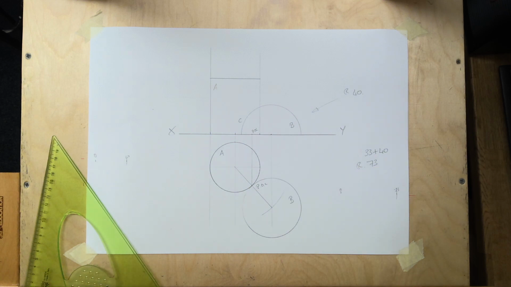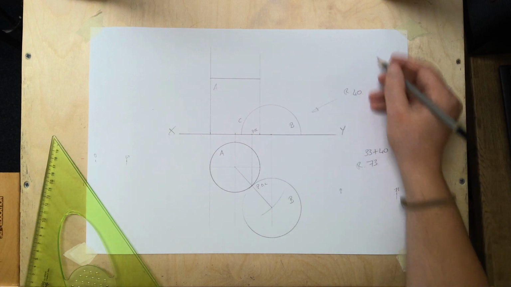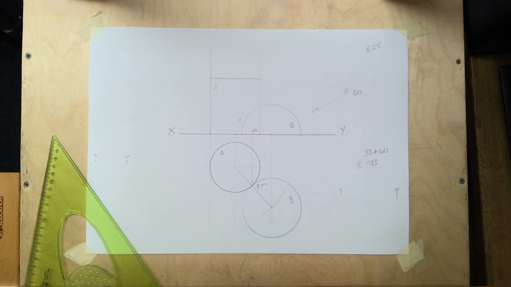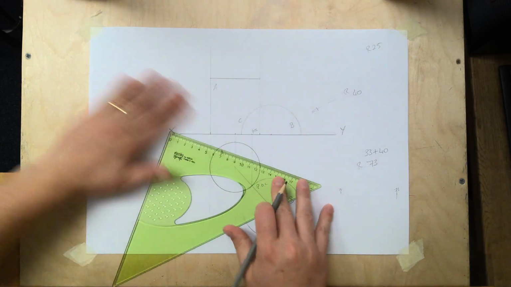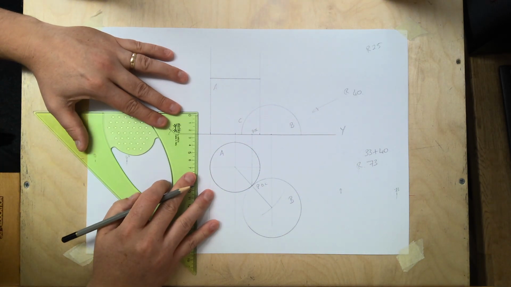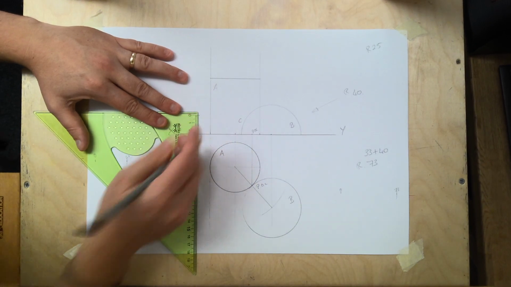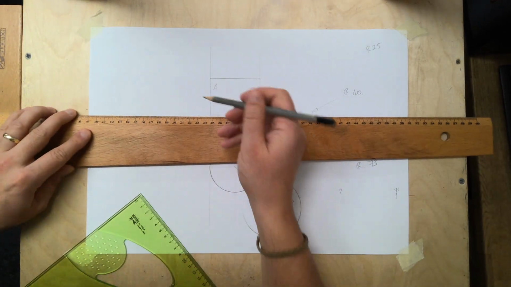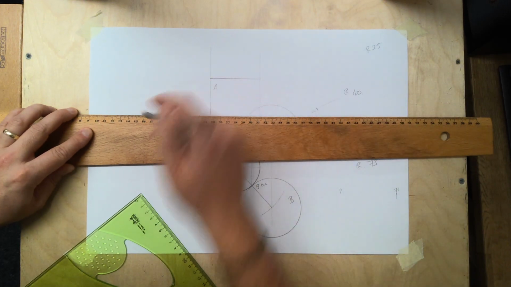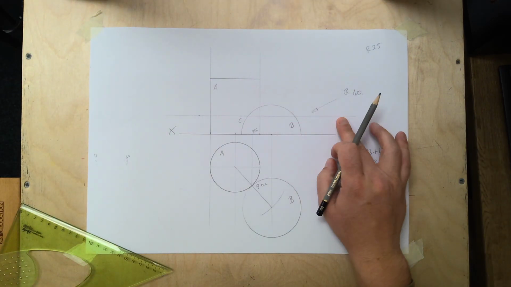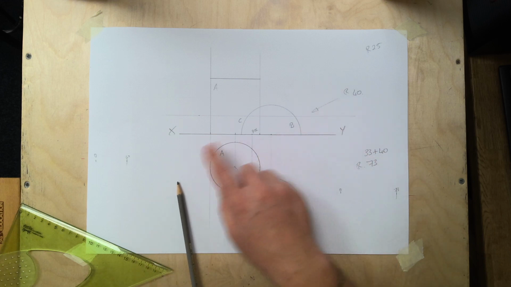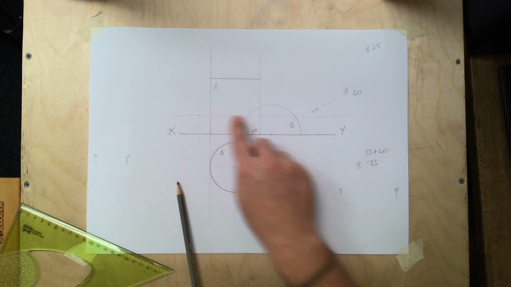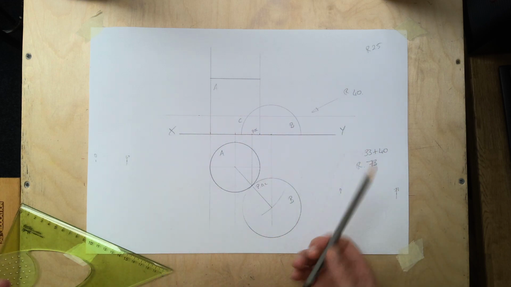Alright, now next part of this question says we have a cylinder, or not a cylinder, a sphere with diameter 50. So the radius of that one is going to be 25. Okay, so it's in contact with both objects. To speed things up, we're just going to measure 25 up from our XY line. And I'm going to bring this the whole way across. So the center point of our sphere is going to be somewhere along this line. Okay? We'll need it anyway.